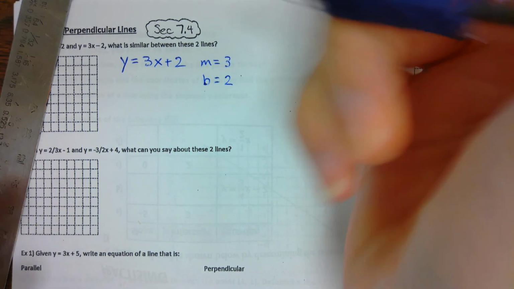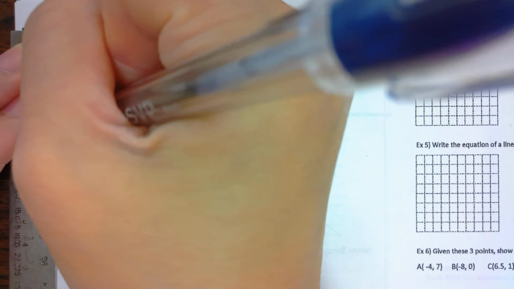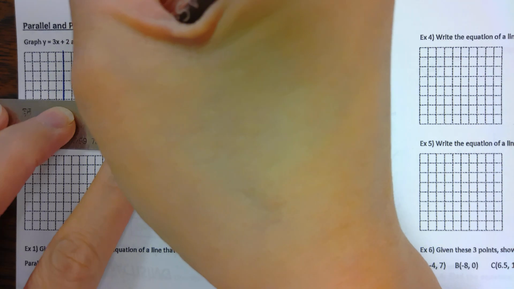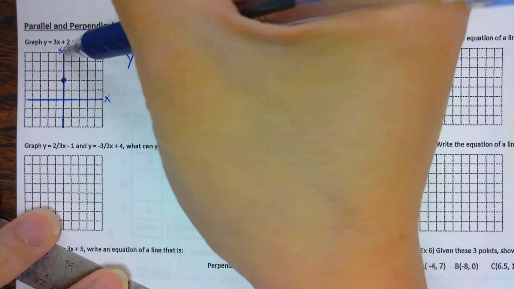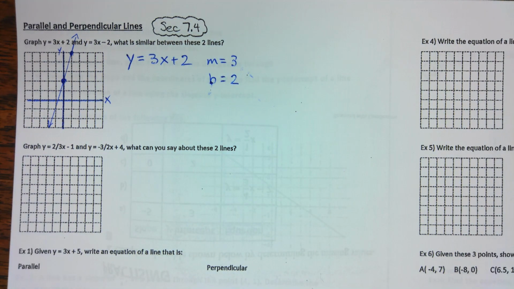Perfect. Alright, so let's do a quick little sketch right here. Okay. So x and y axis. So y-intercept is 2 right here. And then my slope is 3, so I'm going to go up 3 and over 1 from the y-intercept. So up 3 over 1, there's my point, there's my line. So drawing that line took me 30 seconds. Okay, on your test, it should also take you only about 30 seconds.